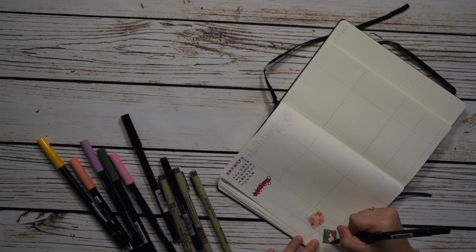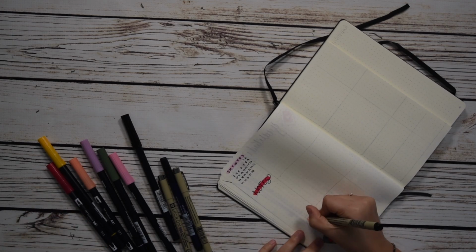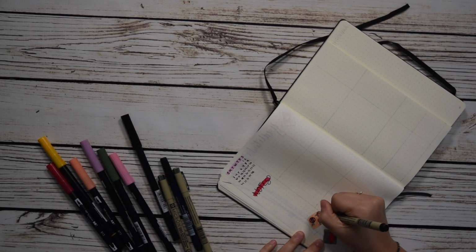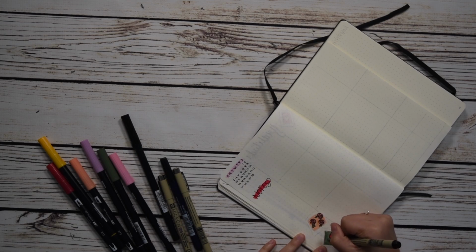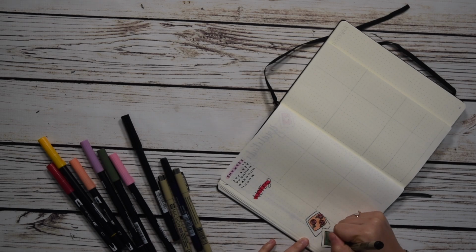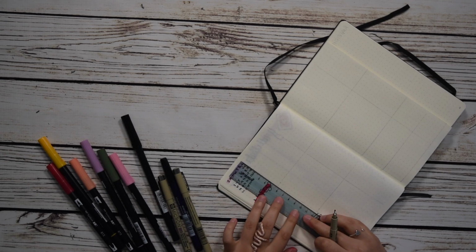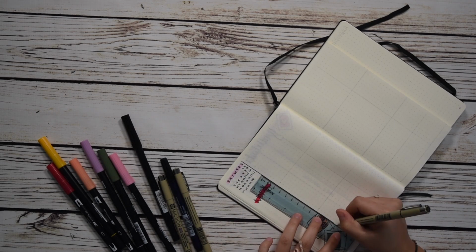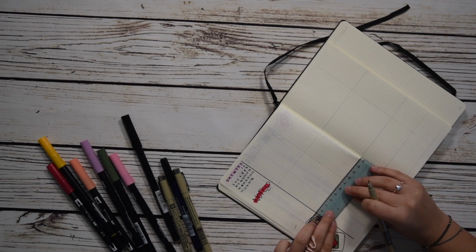So in my case, I'm going to be cutting part of the page for each of my weeklies because I want to have access to the section that I'm doing right now with the calendar and the section for notes, but I also want to have access to a different section that I'm going to be making later on in the video for a different page.